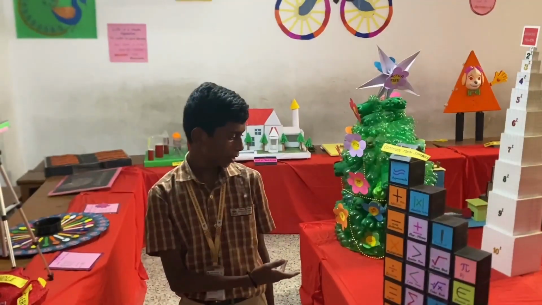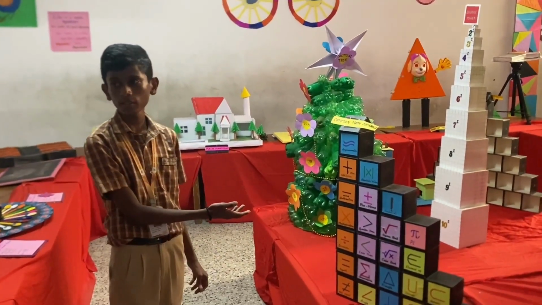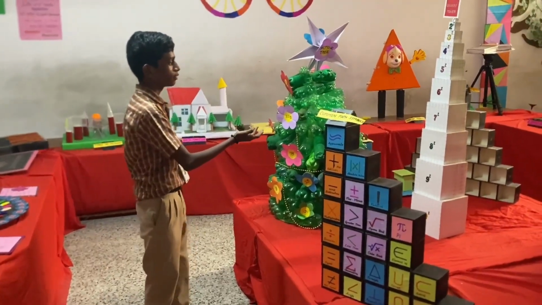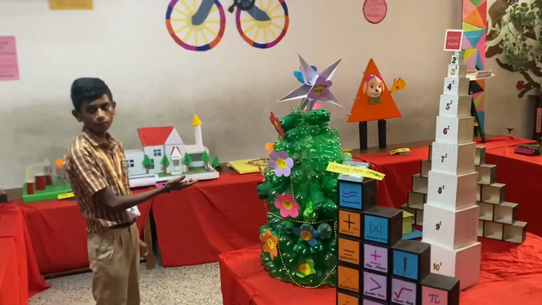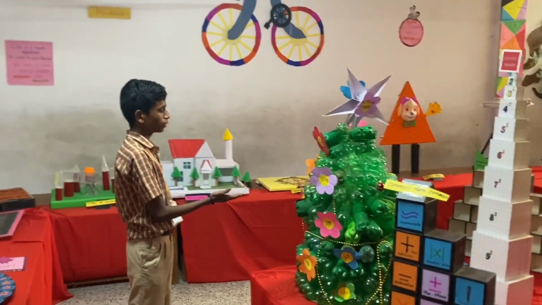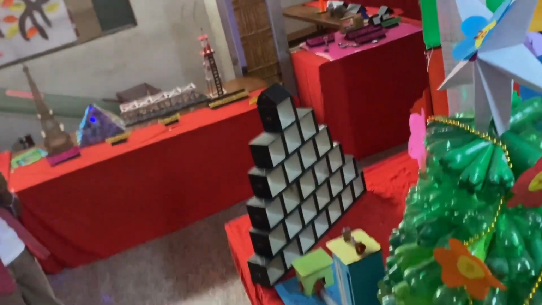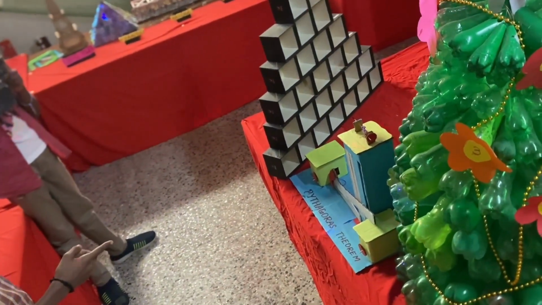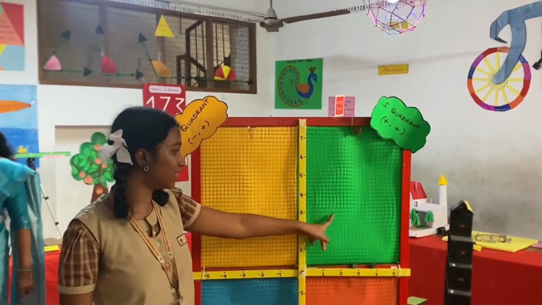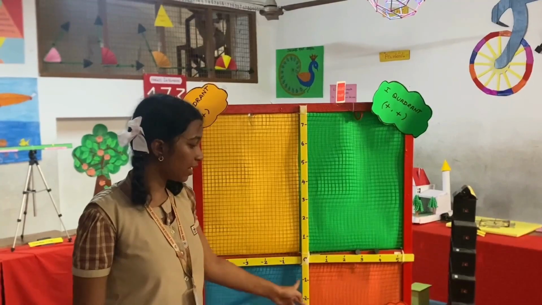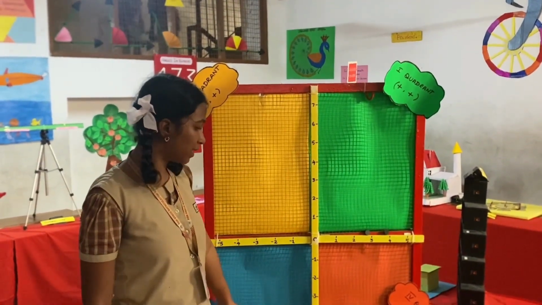Next are various concepts that we have come across. This is a model to show the elements of math. It is a square model showing the squares of 2025. It is a factor tree which shows the factors of 2025. It is a Pythagoras theorem model which shows that the square on the hypotenuse is equal to the sum of the squares on the other two sides. Model of a graph which contains 4 quadrants: first quadrant, second quadrant, third quadrant and fourth quadrant. This contains plus plus, minus plus, minus minus and plus minus.